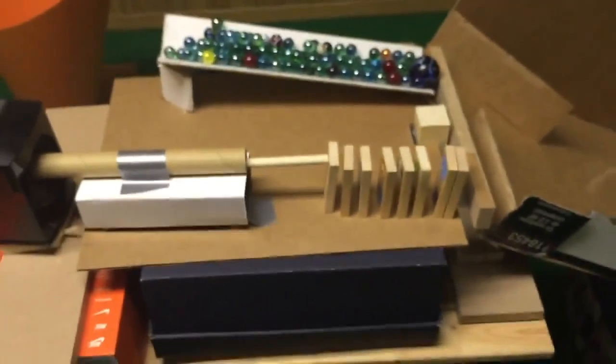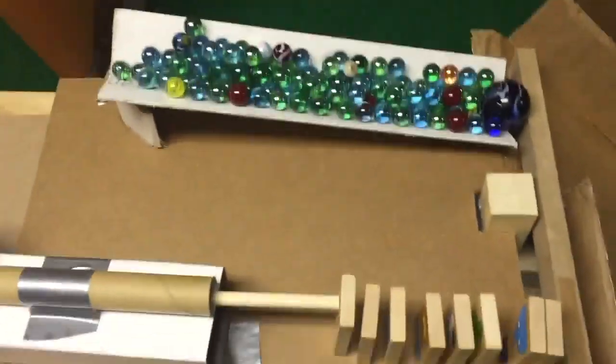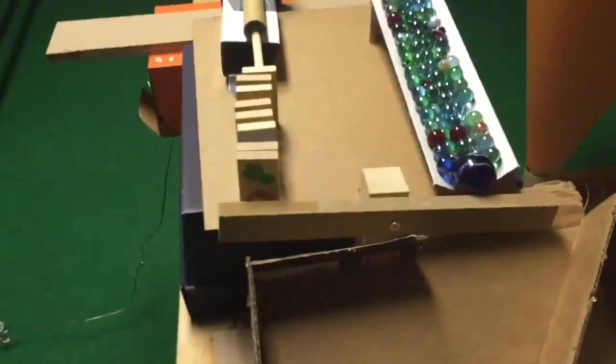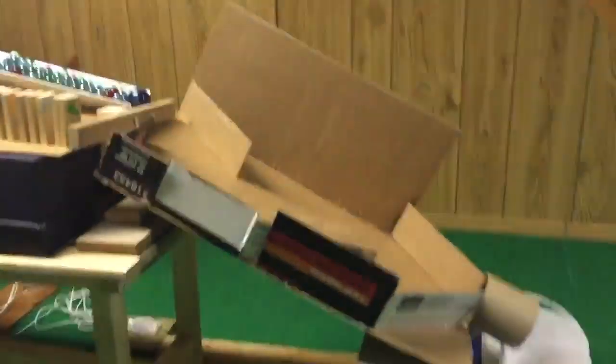At the end of the dominoes, there's a lever which acts as a barrier for the marbles on the other side. So when the last domino falls, it falls onto the lever, causing the other side to go up and lets go of the marbles down an inclined plane.